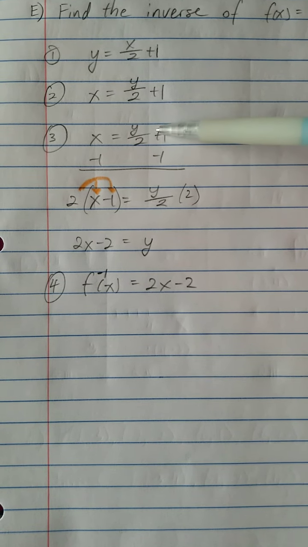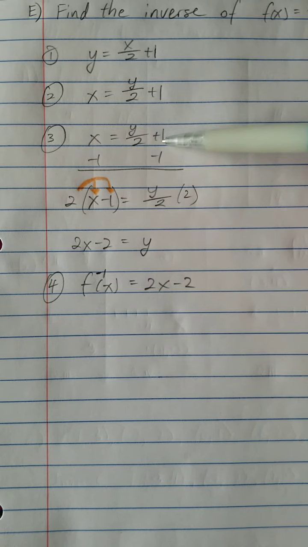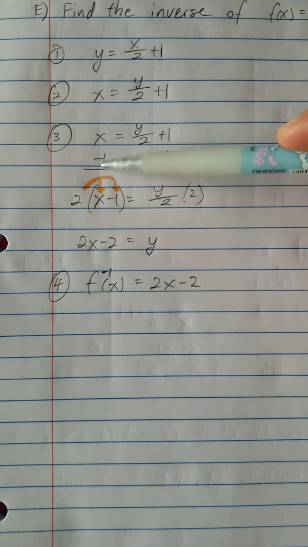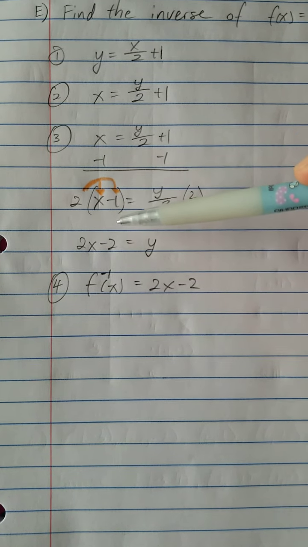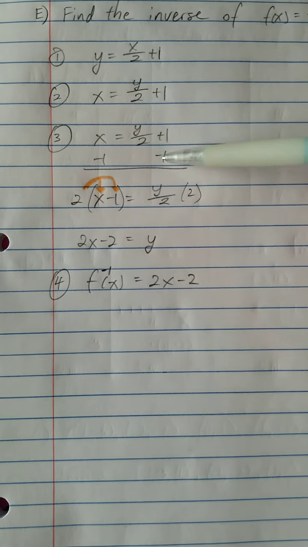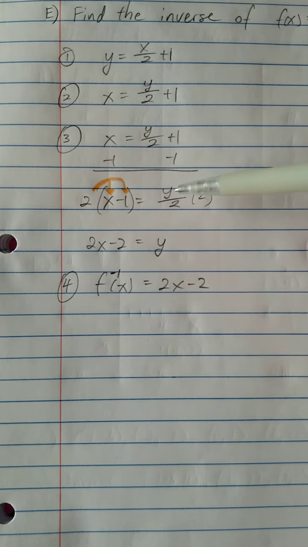Moving all the numbers where y is to the other side. The opposite of adding 1 is subtracting 1. These two are not the same. We can't combine them, so we have to write it separately like this: x minus 1. The 1 will cancel out. That will just leave you y divided by 2.